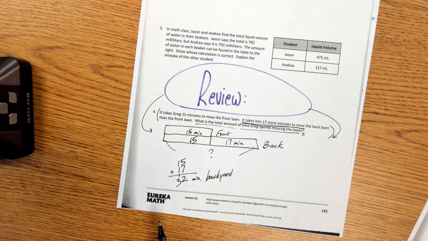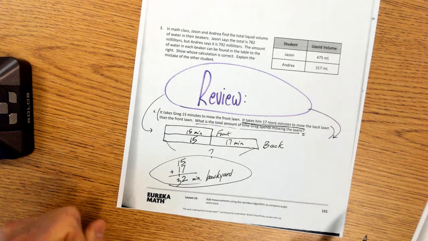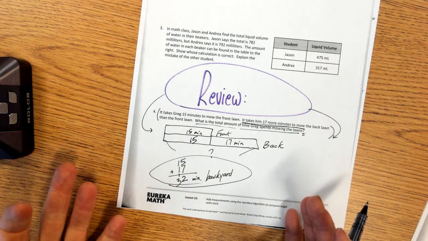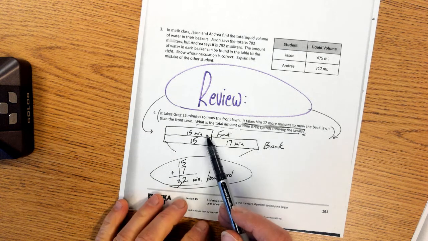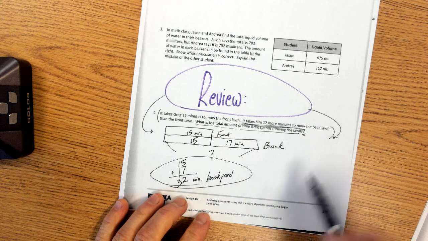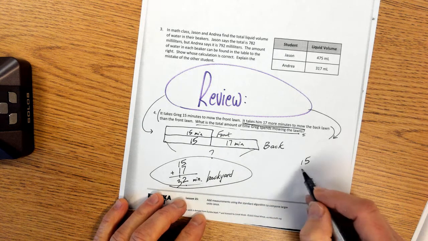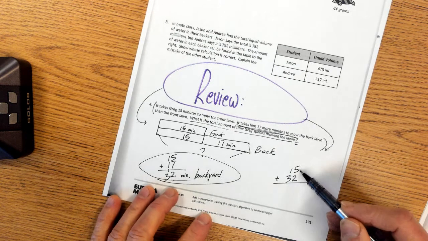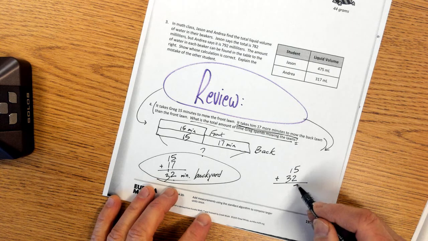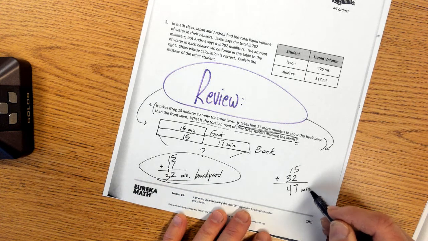So a lot of us skipped this part because we thought, hey, we got it. 32. There's the answer. Well, 32 is the answer for the backyard. We better put it together with the front yard. We know the front. It was told to us in the beginning. 15 minutes for the front. 32 minutes for the back. Sticking those two together. 5 plus 2 is 7. 1 plus 3 is 4. Now we've got an answer, right?